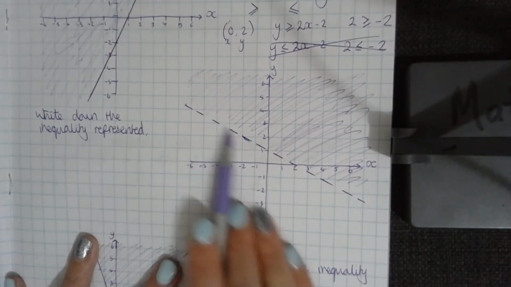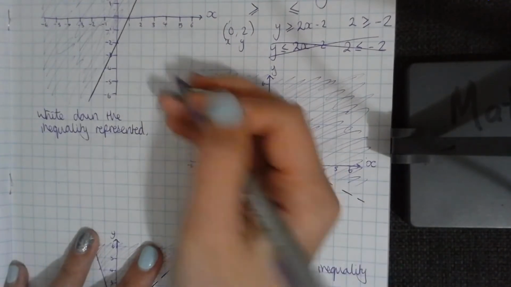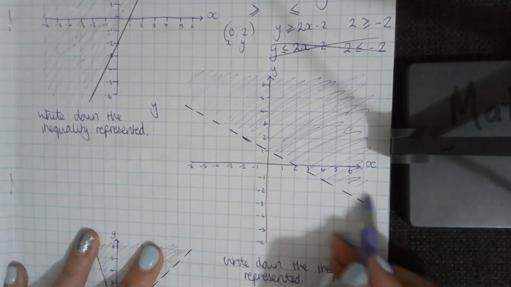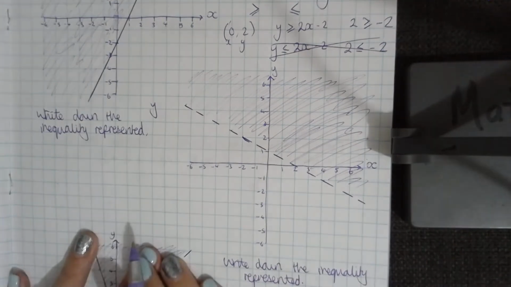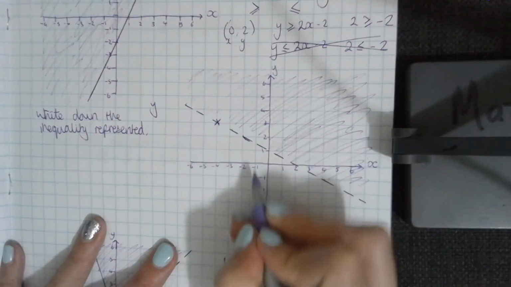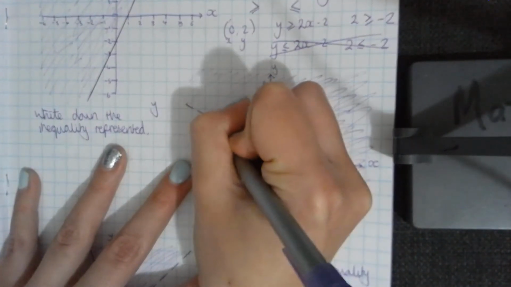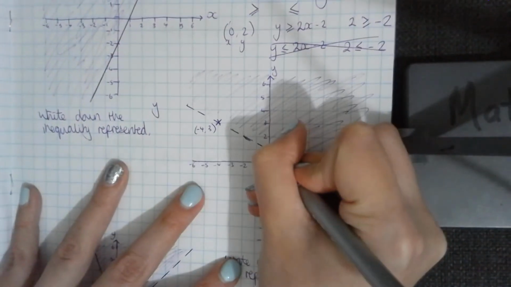We have a dotted line, and we can see it crosses our y-axis at 1. So we need to find the equation of the straight line graph, ignoring any regions or inequalities. So we need to find the gradient. So I can see it goes through that point, which is -4, 3. And it goes through the point 0, 1.